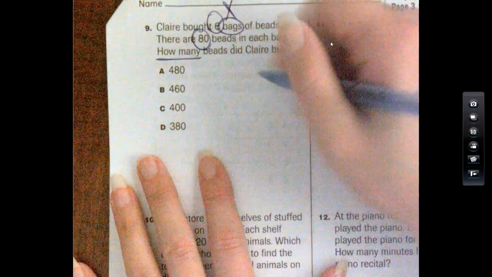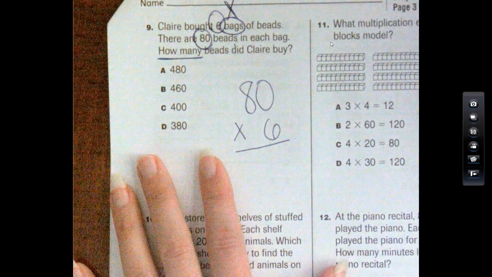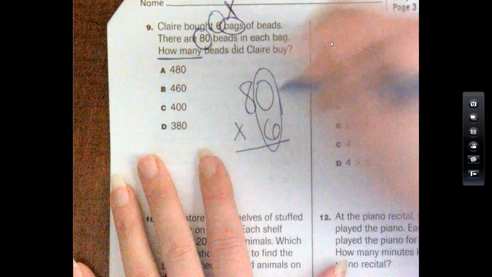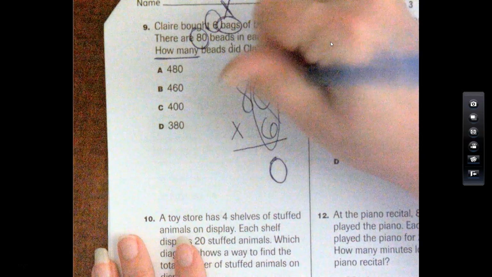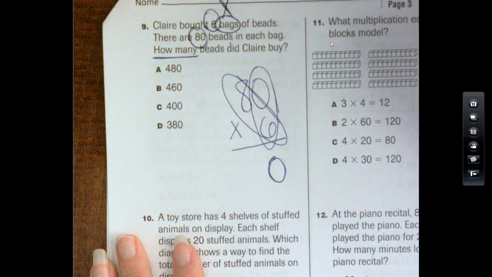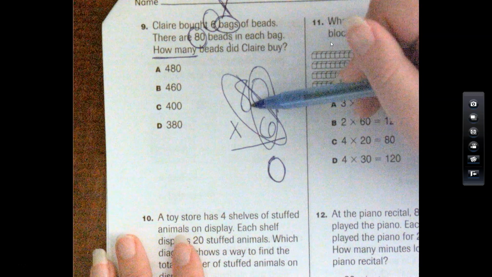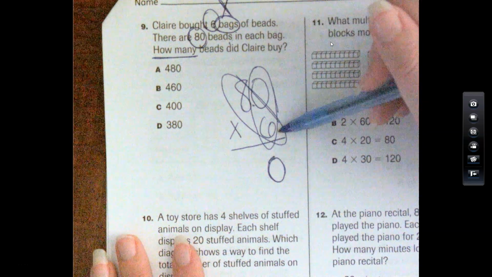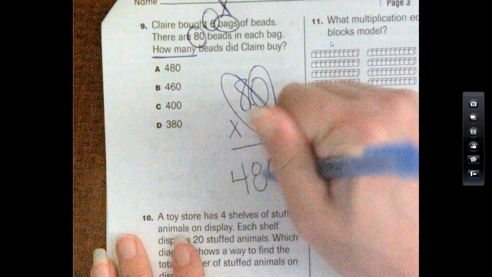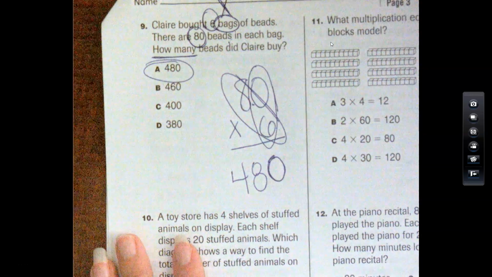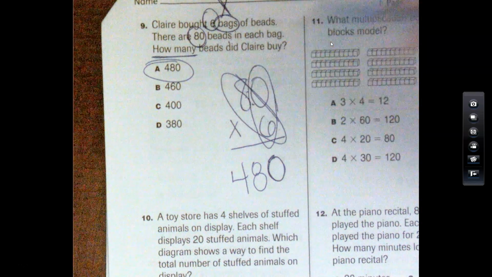So let's write it out. 80 times 6. What is 0 times 6? 0 times 6 is 0. What is 8 times 6? Well, I could use my 8 trick, or I could say 6 times 8 is 48. So it's 480. If you don't use your 8 trick, then you would have to draw 8 groups of 6.